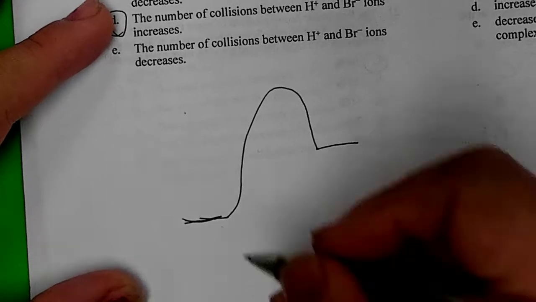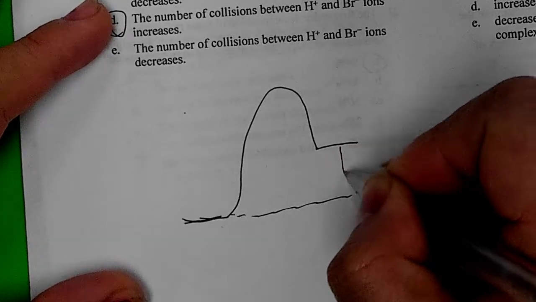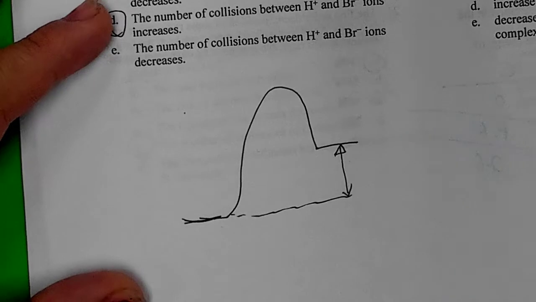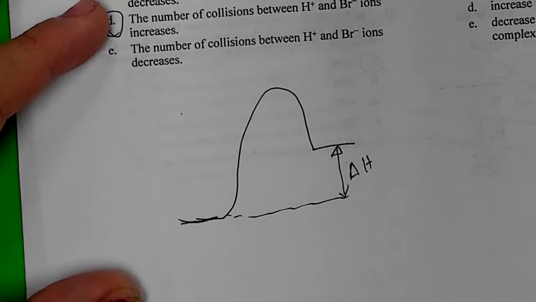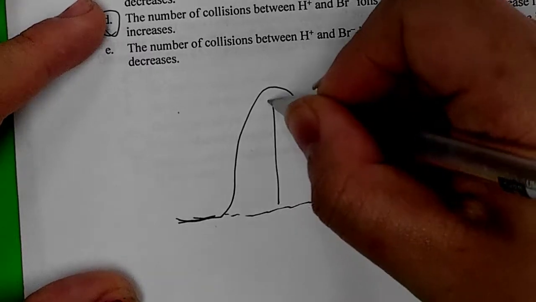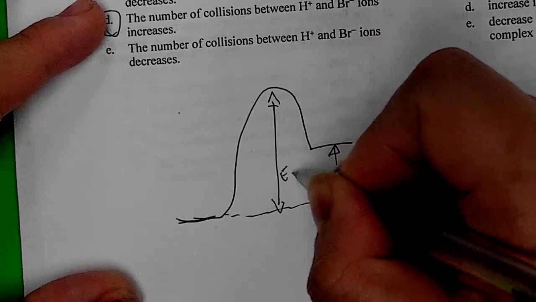Okay, you have this. I'm drawing endo just so that we have this. Okay, this is my delta H, agree? Yeah, for the forward reaction. And then this is my EA.